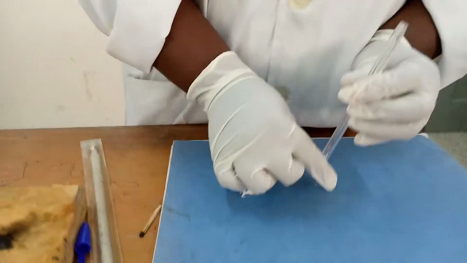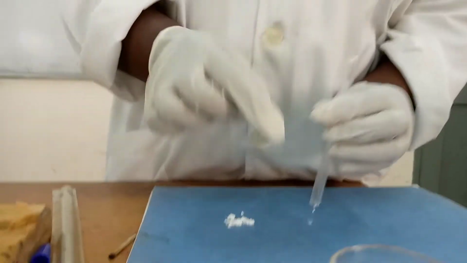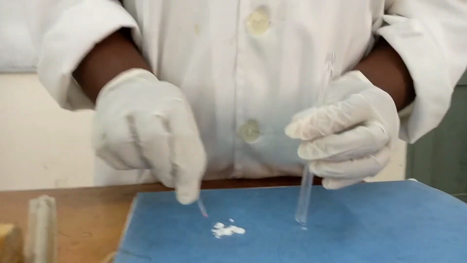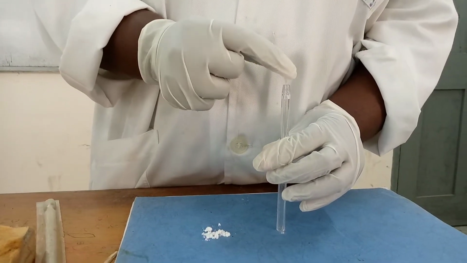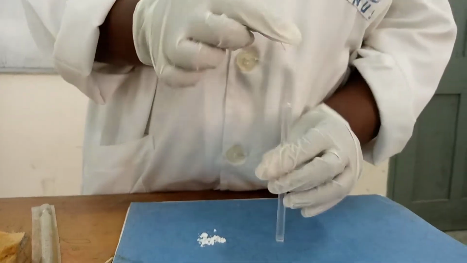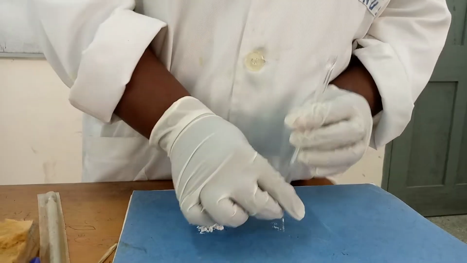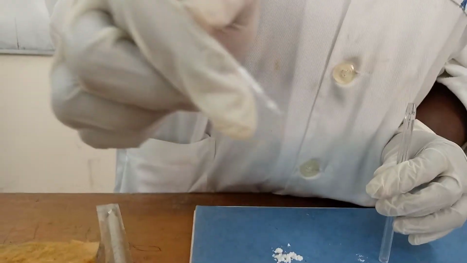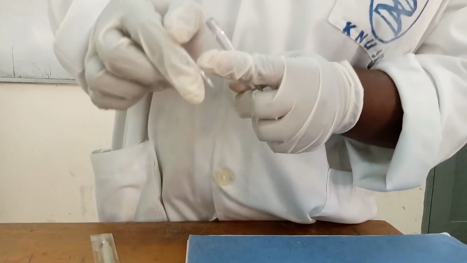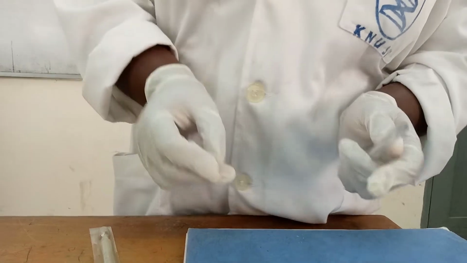So this is how you fill it. So you dip it like this, then you drop it in the case. So as you keep dropping, you see that the sample will settle at the bottom. So if I can bring it a little bit closer, it is going down. So that is how we fill the tube.